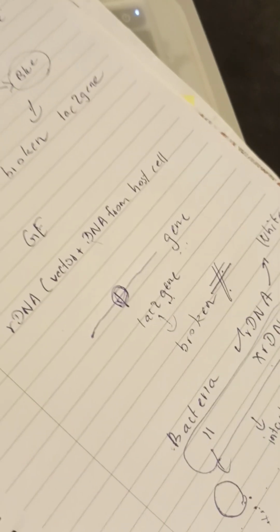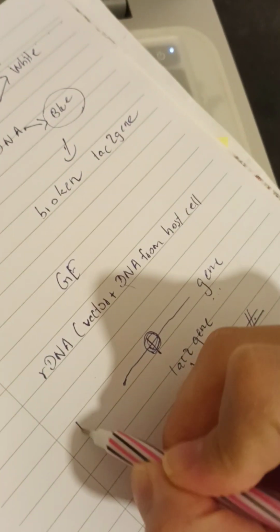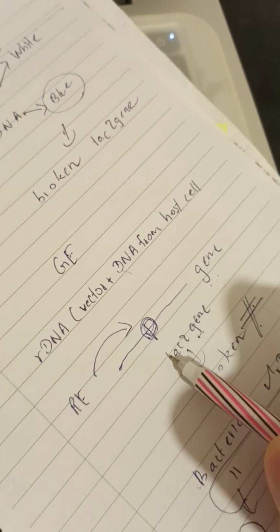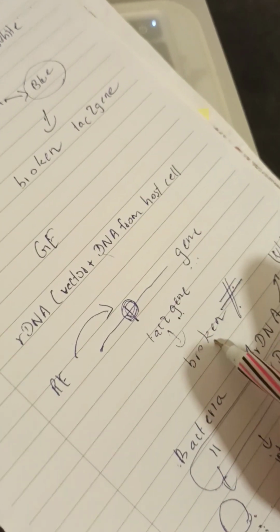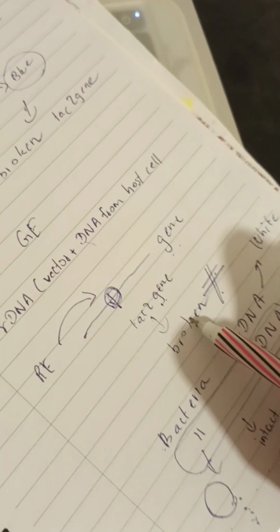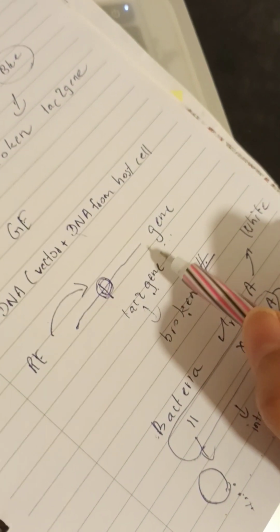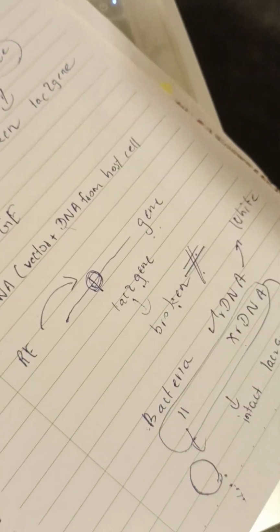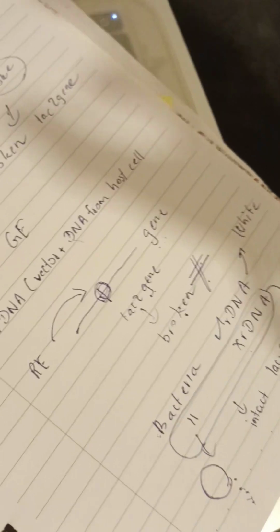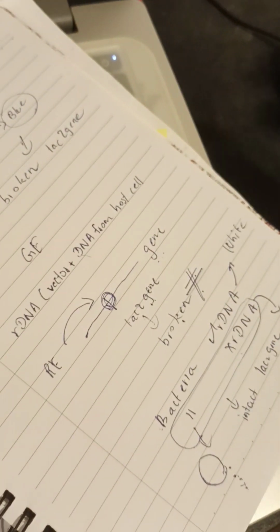In the beginning, the restriction enzyme will cut the vector at the lacZ gene, so the lacZ gene will be broken. lacZ gene being broken means that this vector is going to combine with the complementary DNA from the host cells, and it's going to form the recombinant DNA. So any bacteria that has recombinant DNA has the broken lacZ gene.